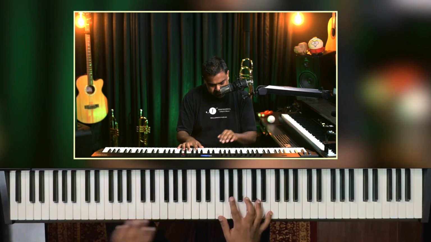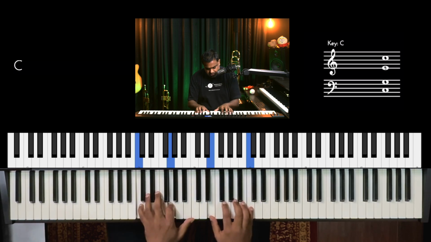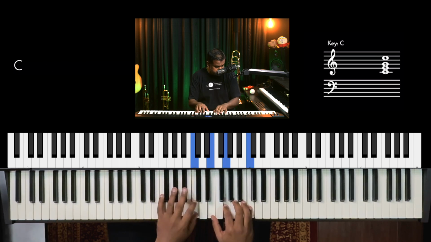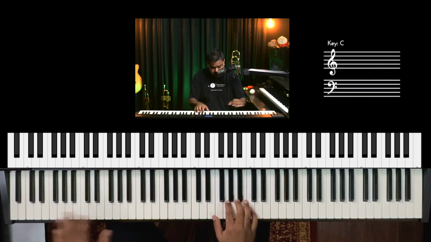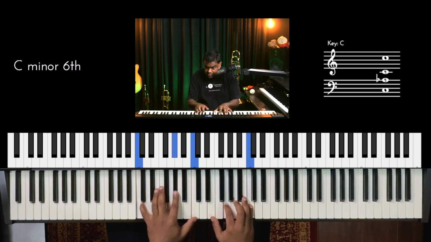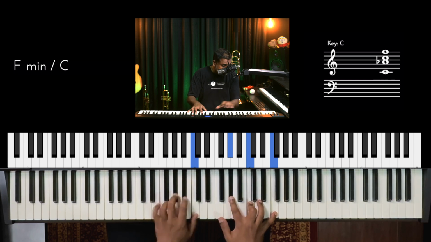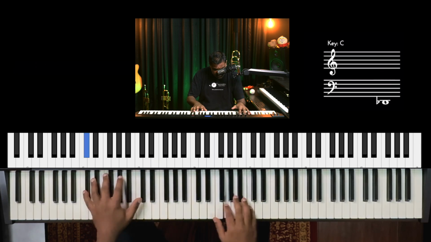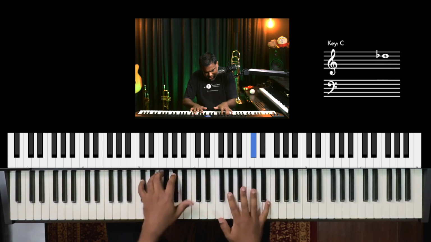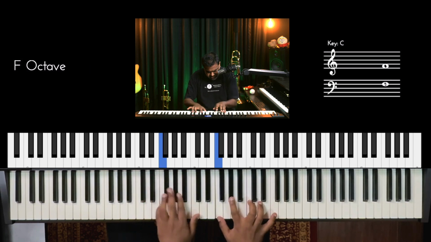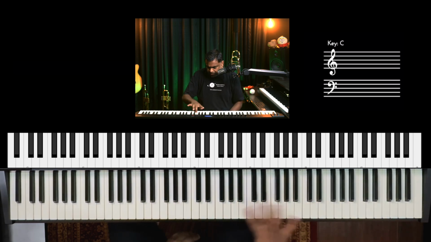You can do things like, and then slowly build some speed by maybe even doubling up the right hand.